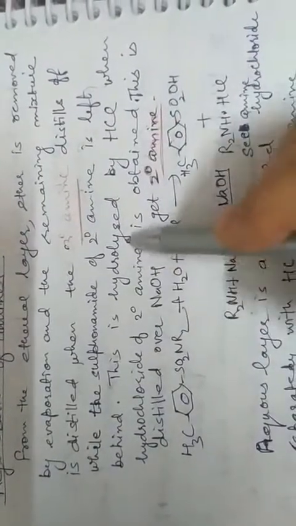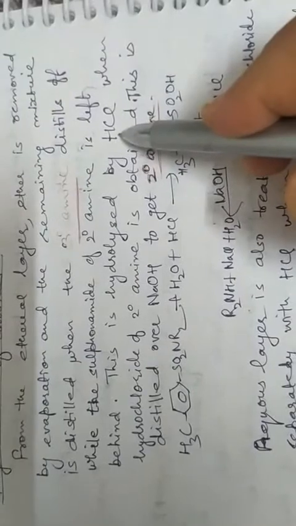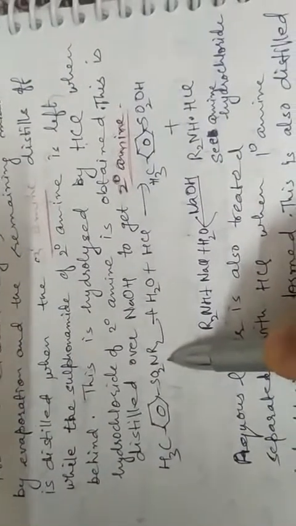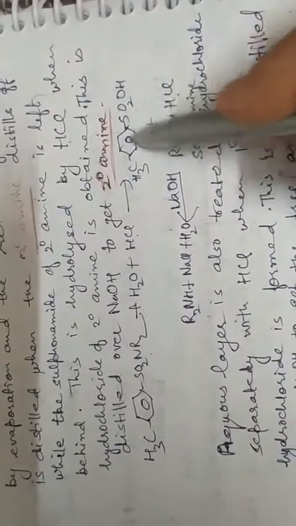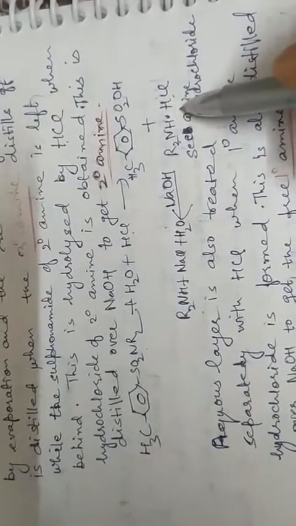This is hydrolyzed by HCl. This sulfonamide of secondary amine is treated with HCl. The hydrochloride of secondary amine gets formed along with para-toluene sulfonic acid, and this hydrochloride of secondary amine is distilled over sodium hydroxide, NaOH.